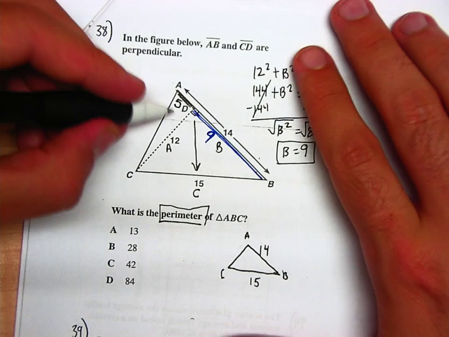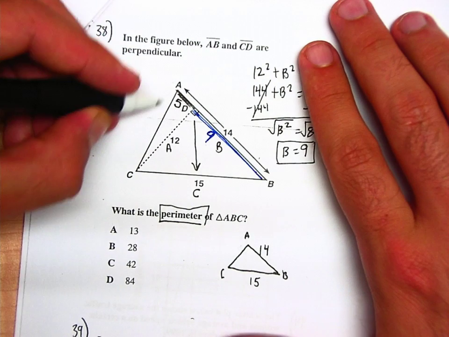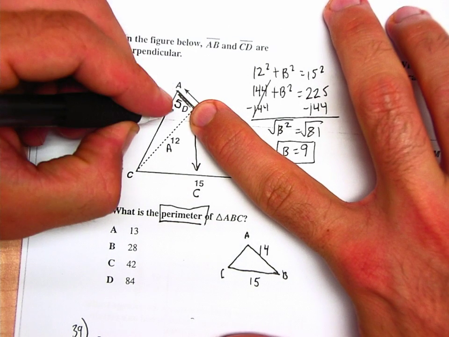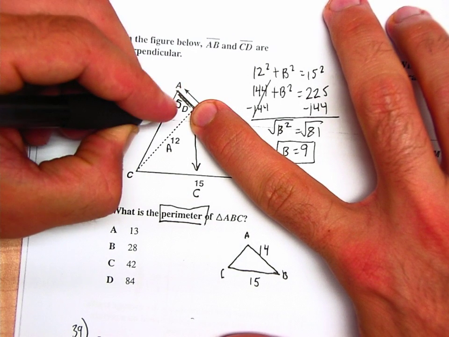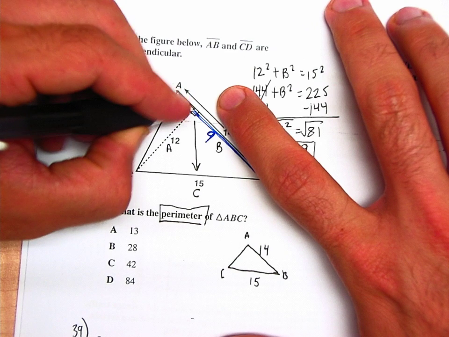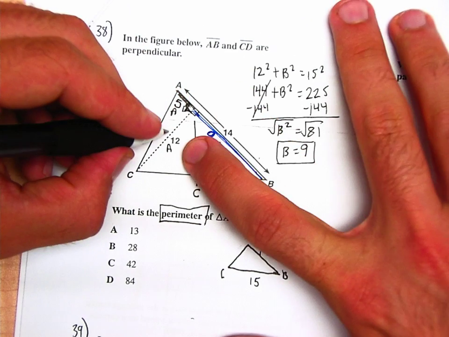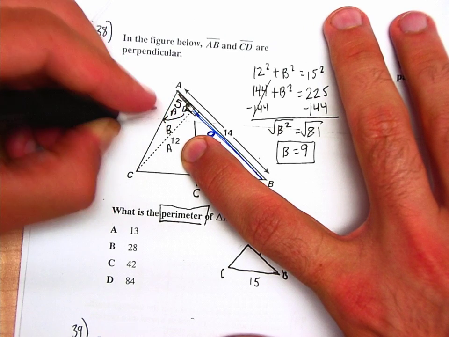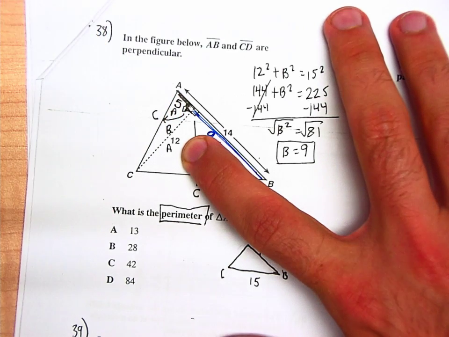The reason that's valuable is now I have the two legs for this triangle here. I know this leg, I'll call this 5 my A for this right triangle, because really the right angle is right there. I'll call the 12 B, and I'm looking for this side C.